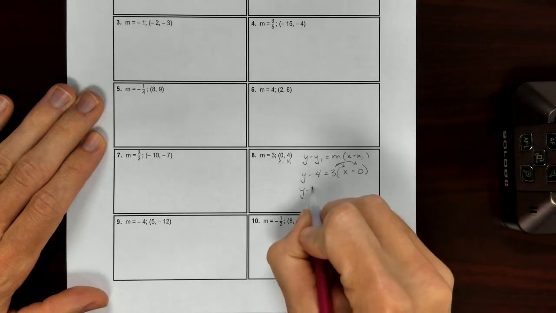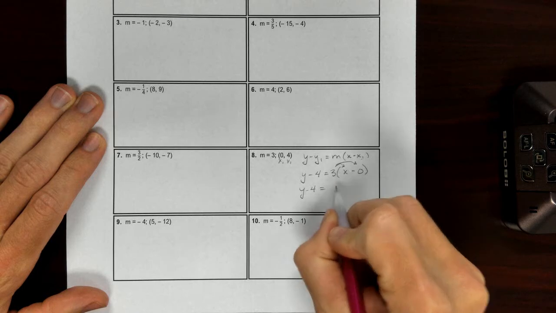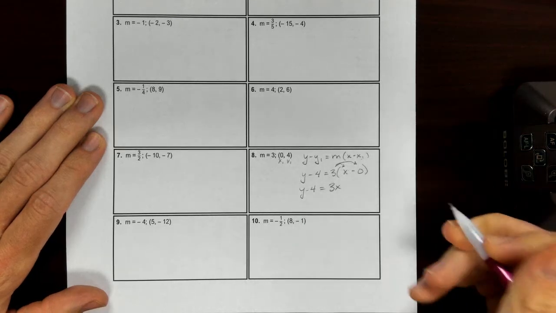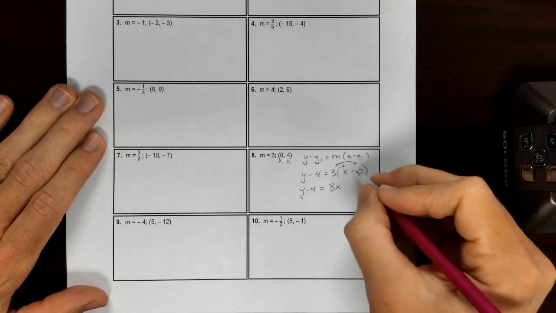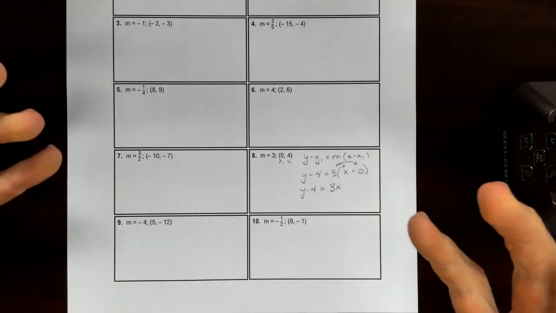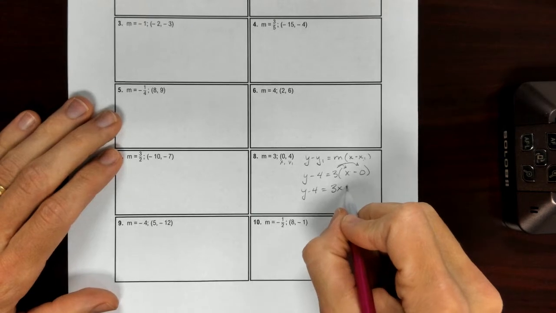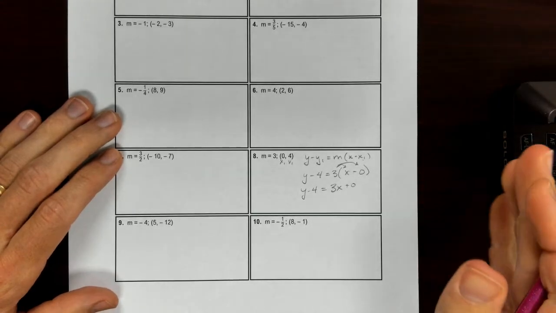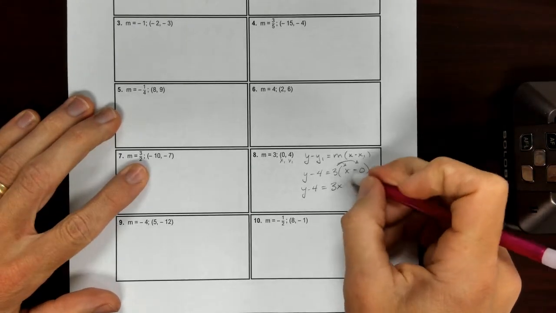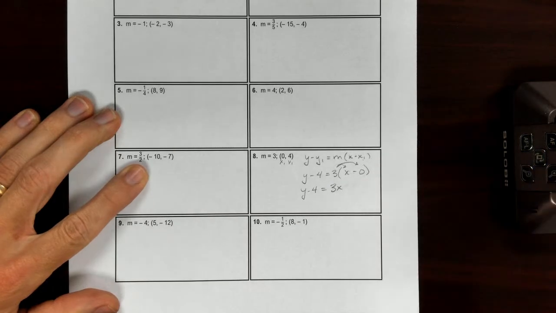So I've got y minus 4 is equal to 3 times x, which is 3x, and then you've got 3 times a negative 0. 0 times any number is 0, right? So I could write plus 0 or minus 0, but guess what? You don't have to. So just leave it like that.